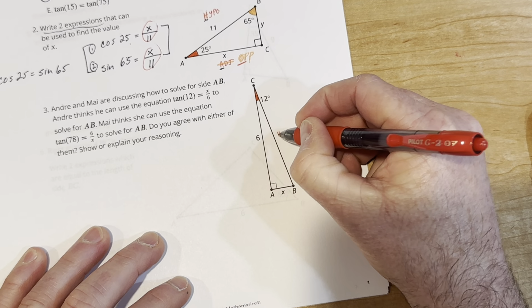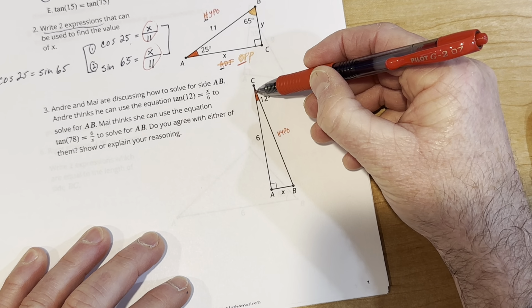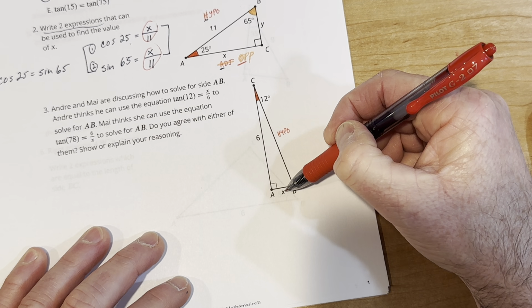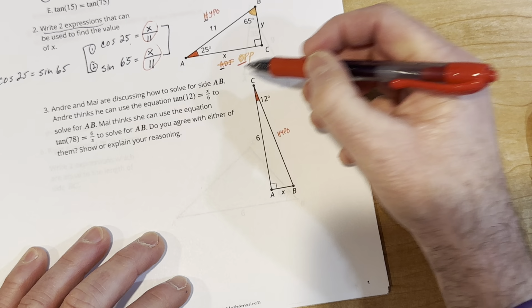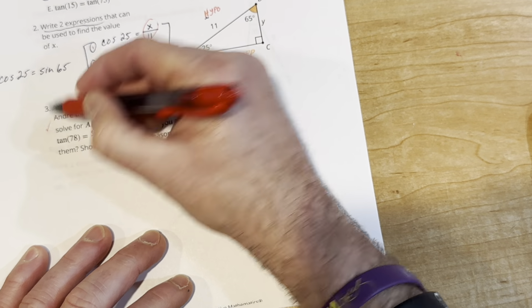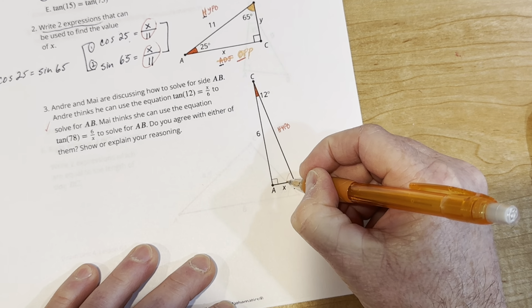This is always hypo because it's across from the 90. So tangent of 12 will equal opposite over adjacent, x over 6. So that's good. Andre's right. Now, Mai is thinking, what if we use this angle instead?